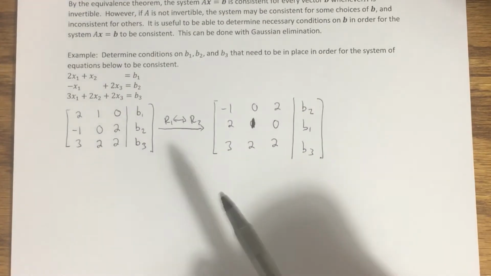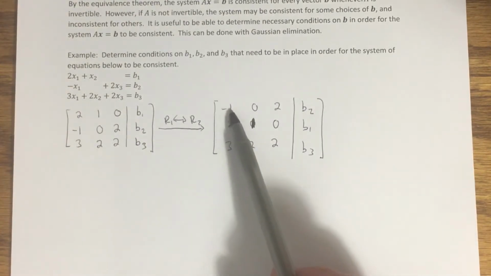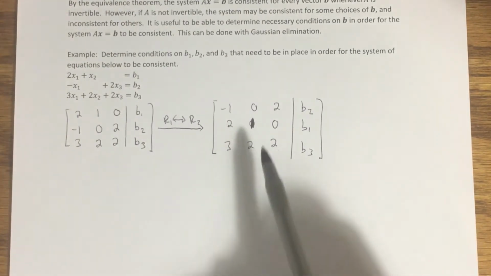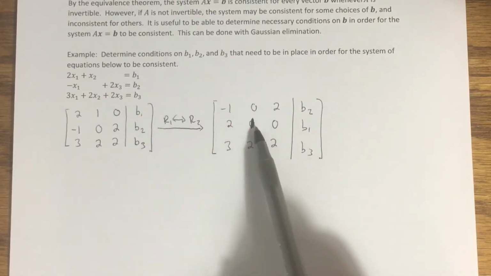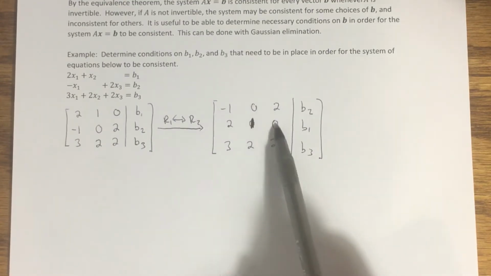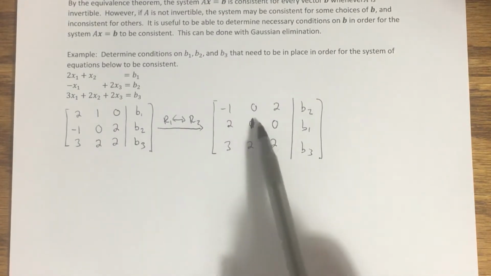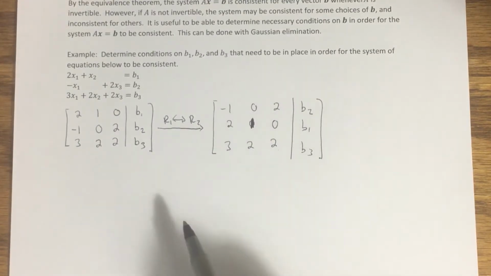Remember, if I'm going for Gauss-Jordan elimination, I want 1s on my main diagonal, and by interchanging the rows, I now have a 1 in this entry where it should be, and I also have a 0 here and a 0 here. I'm ultimately going to want zeros there. So it seems like interchanging those two rows did a lot for me there.